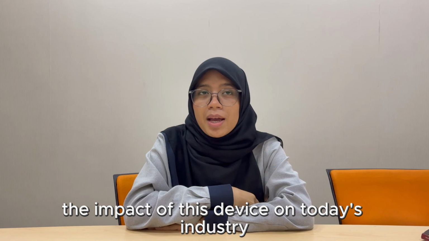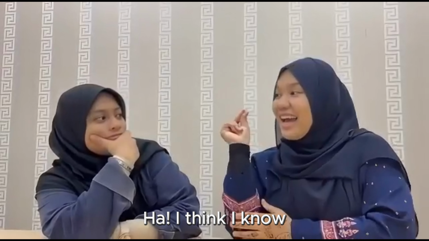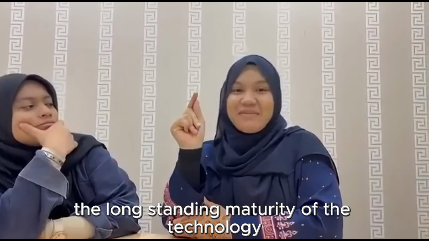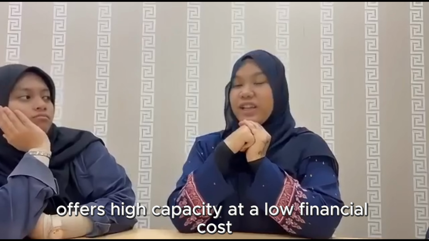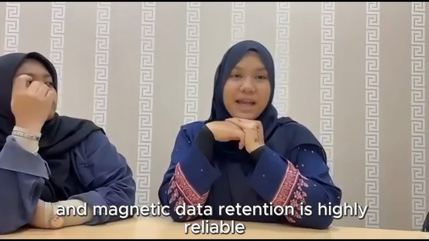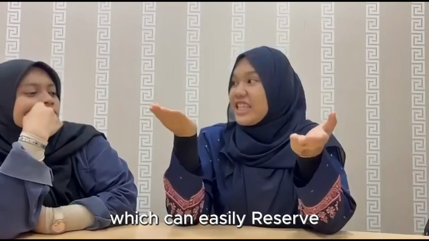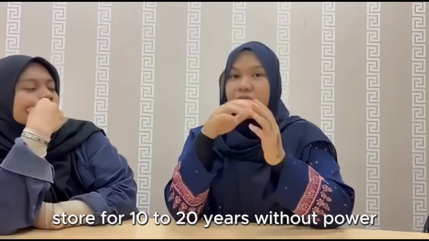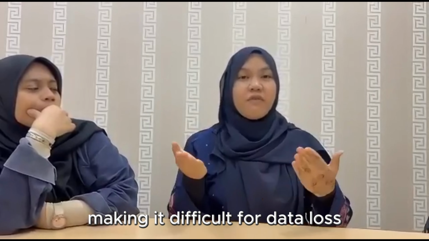What do you think the impact of this device is on today's industry and human activities? I think I know. The long-standing maturity of the technology offers high capacity at a low financial cost, and magnetic data retention is highly reliable, which can easily preserve stored data for 10 to 20 years without power, making data loss difficult.